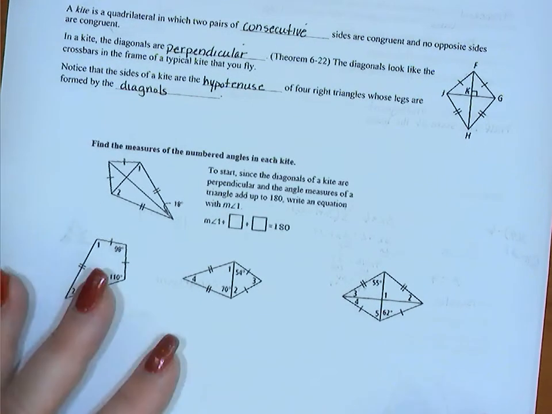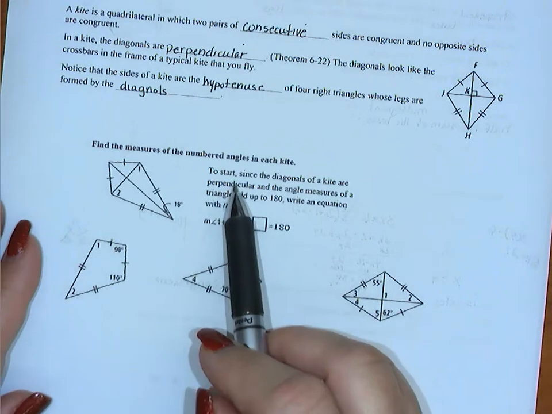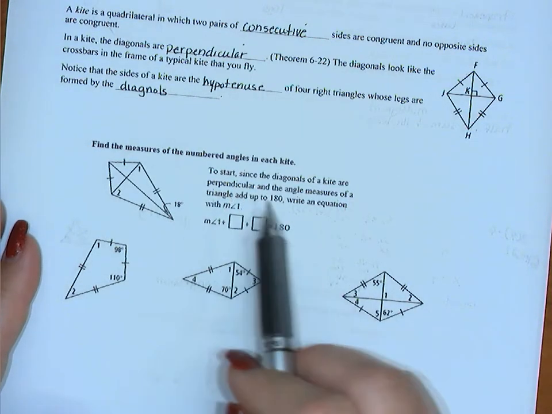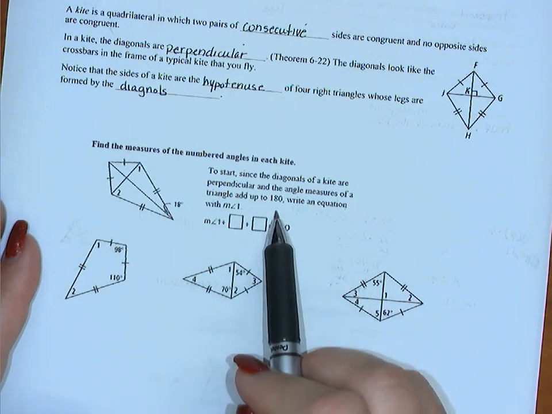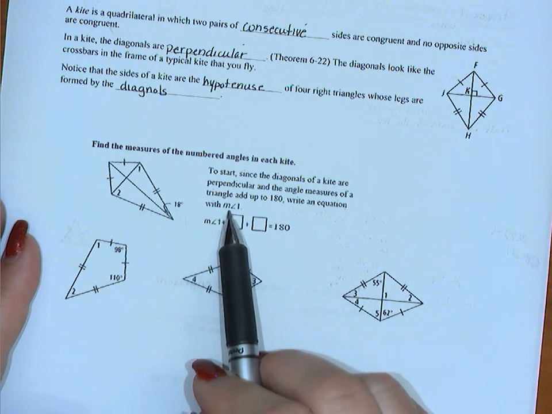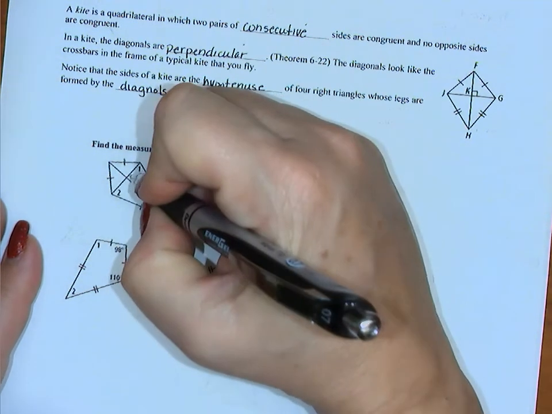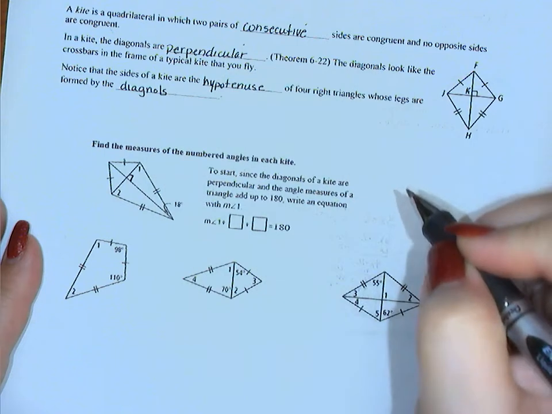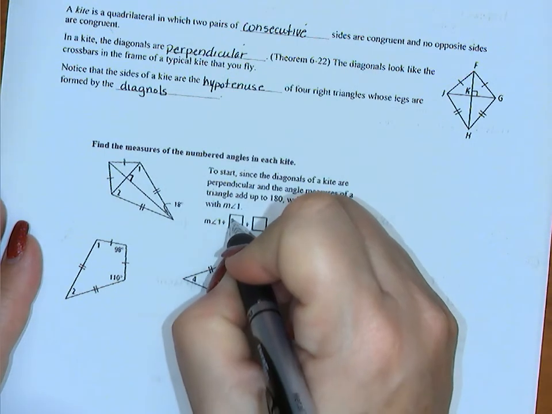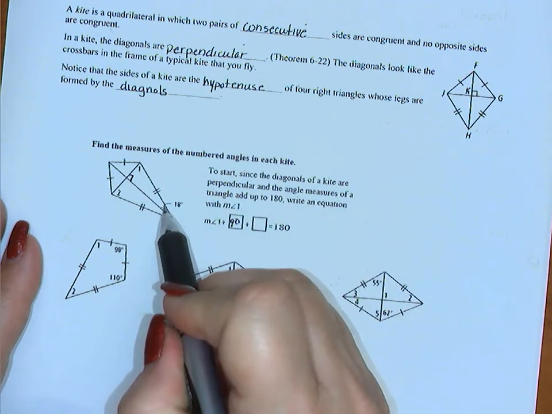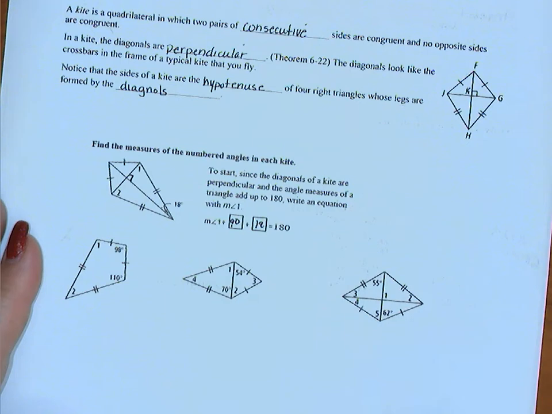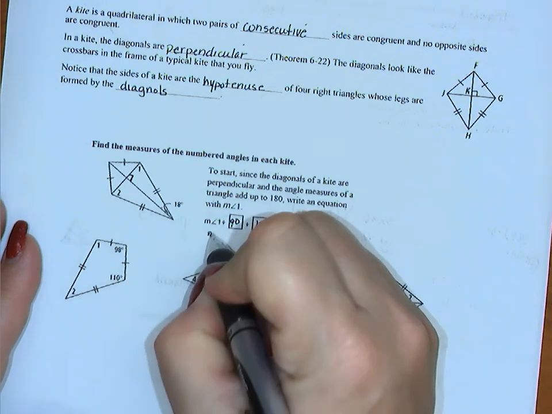In this first one, since the diagonals of a kite are perpendicular and the angle measures of a triangle add up to 180, I'm going to write an equation for the measure of angle 1. Angle 1 plus this right angle, 90 degrees, plus this angle, which is 18, is 180 degrees.